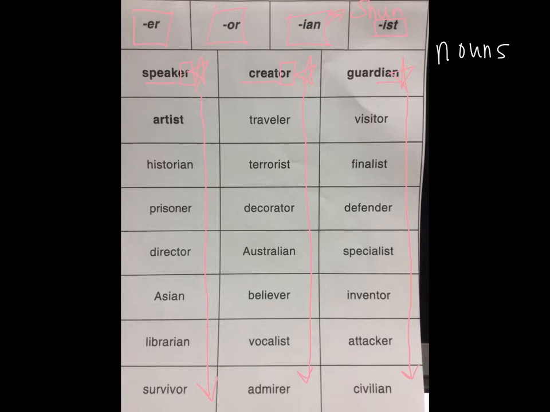Now we have guardian. Again, guard is doing something, you're protecting, but once you add that suffix on, IAN, you turn that into a noun. You turn it into a person, the person who is doing the protecting. And our last one, artist. Your base word is art, which is also a noun. It's a thing. But when you add the IST on, it changes it from a thing to a person, artist, the person who's doing the art.